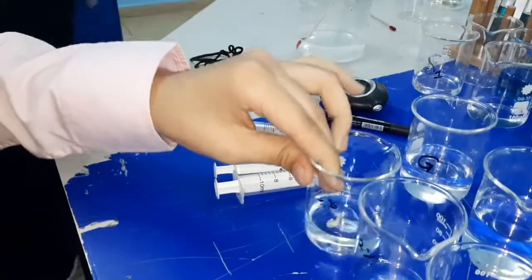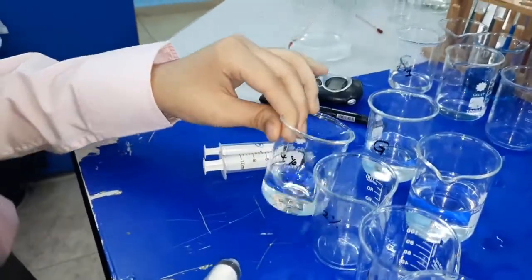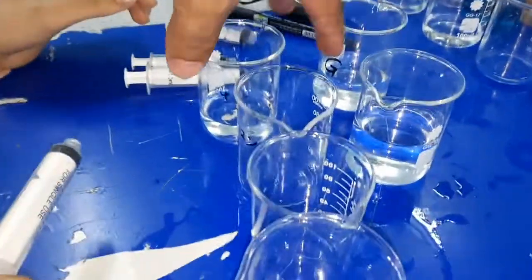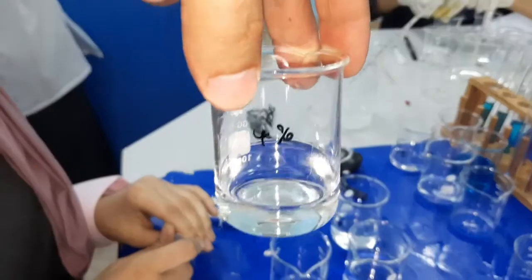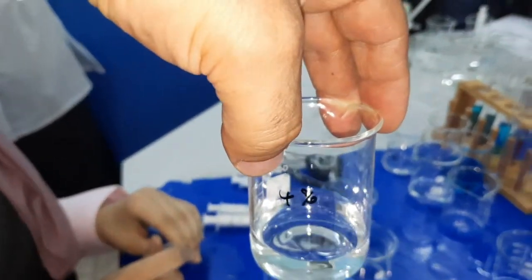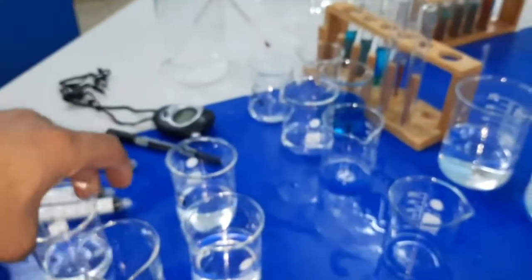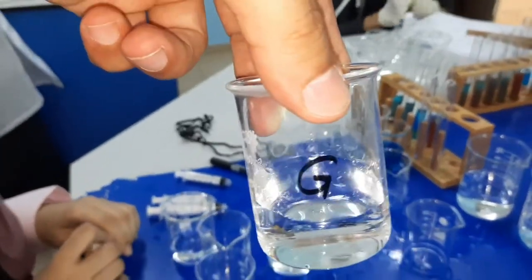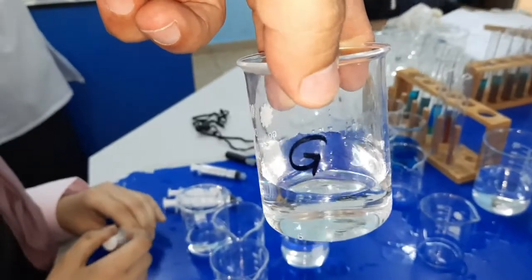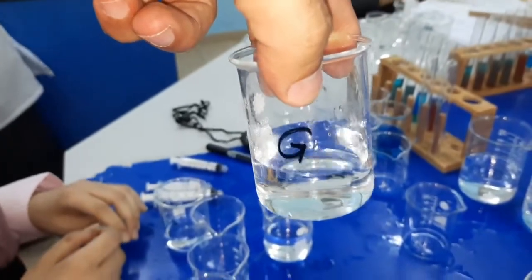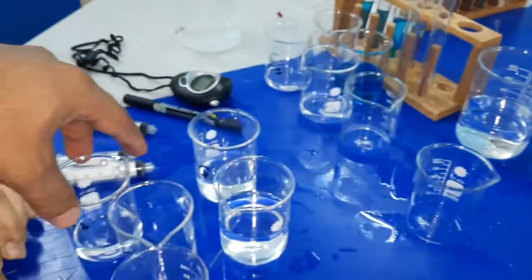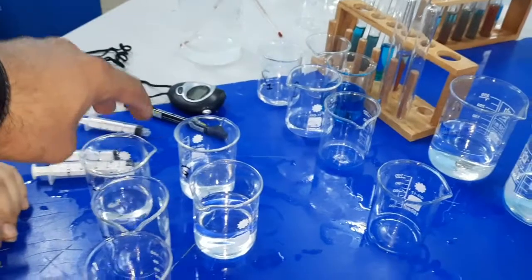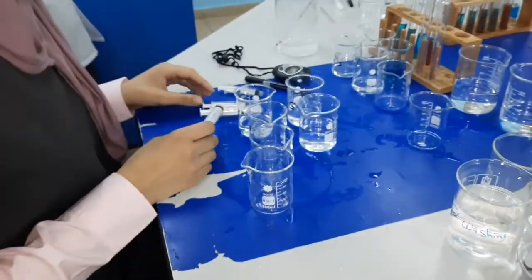This is one. Is that the 4% or the 2%? 4%. Here is the 2%. Now this one should be the 2%. Why is that? Because you take 15 of the 4%, now the G is the 4%. So once you take 15 out of the G and you take 15 out of water, you're gonna make 2. So this one should be labeled 2, not 4. This is a mistake, but we can learn from our mistakes, right?